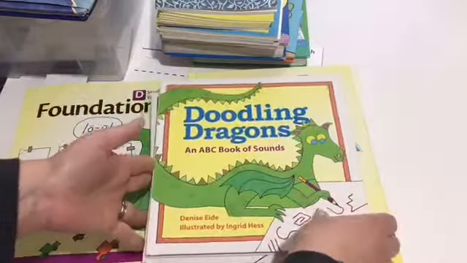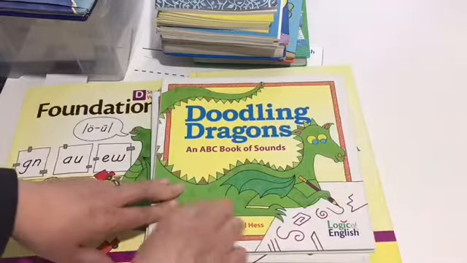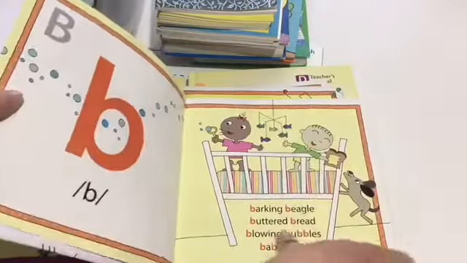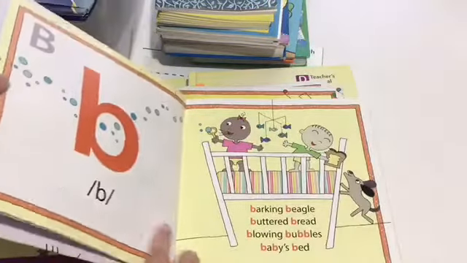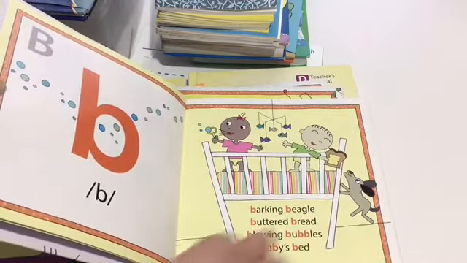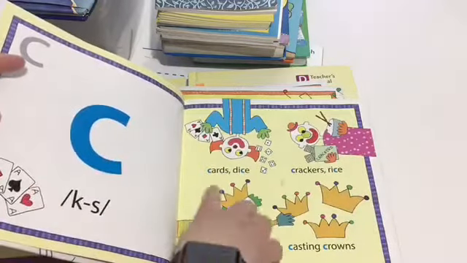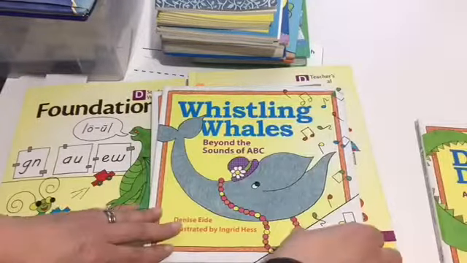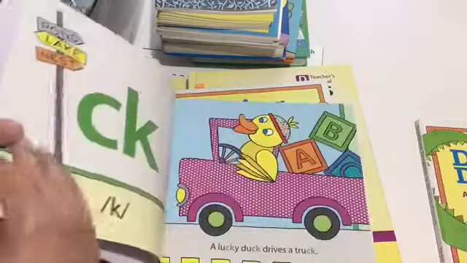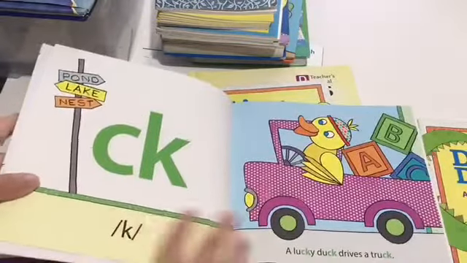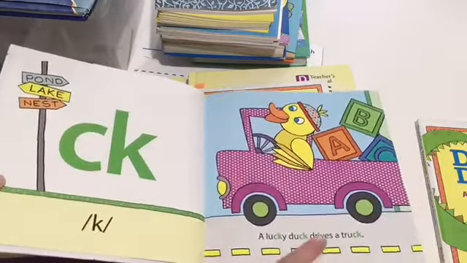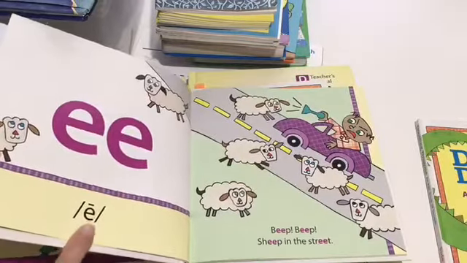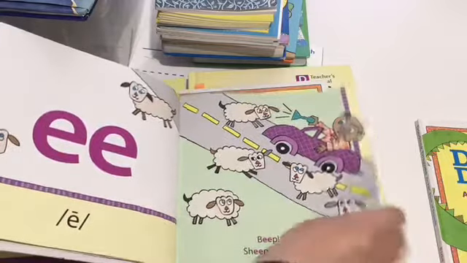The other thing that you wouldn't get with D, but that you've been using throughout the program if you're using Foundations, if you're new, Doodling Dragons goes with the level A, and these books are really great. They just go over the sounds, and then they have little sentences or phrases that teach you all the sounds throughout. So that would be for A. And then you have B is Whistling Whales. It's sort of the same thing. When you're learning about a phonogram, it just teaches you how it's said. Okay, and that's the sound of E, double E, and then it shows you there.